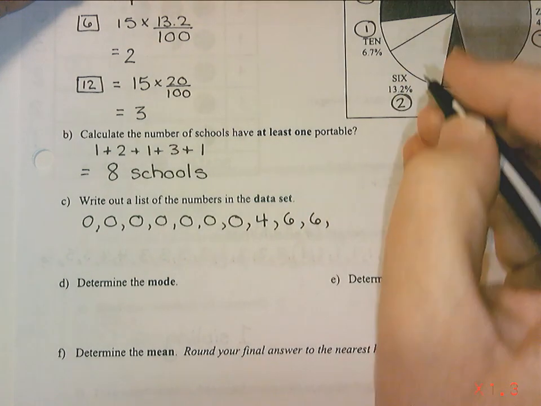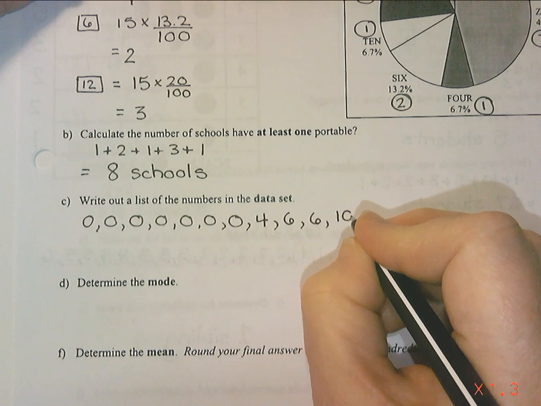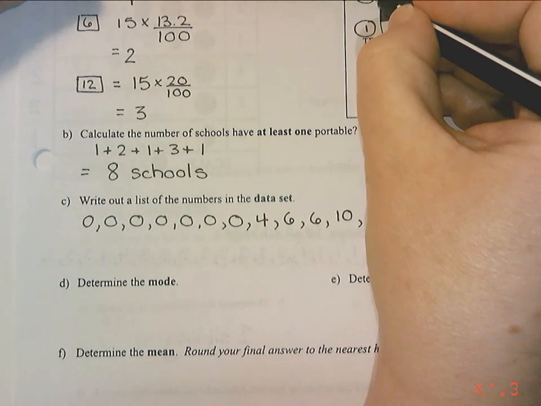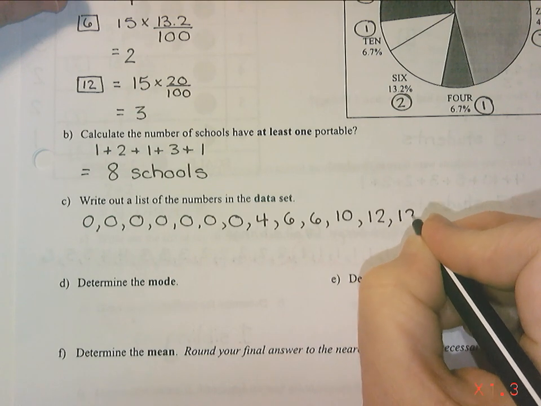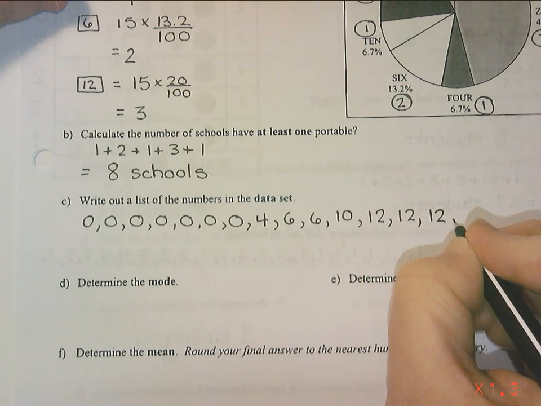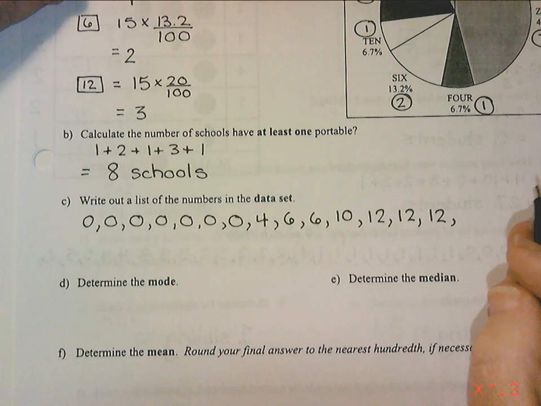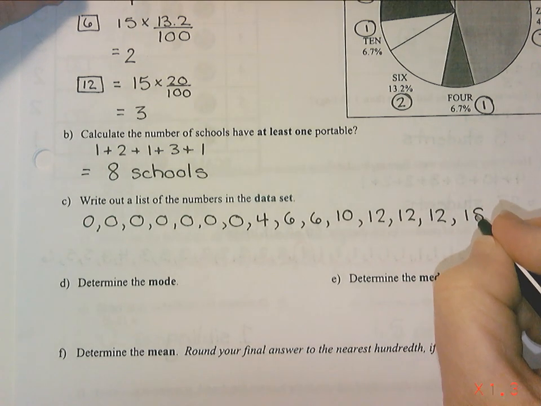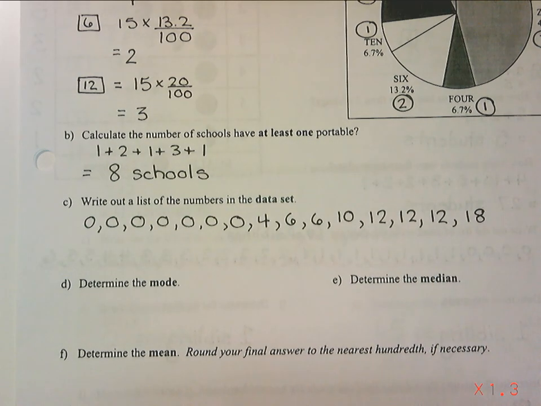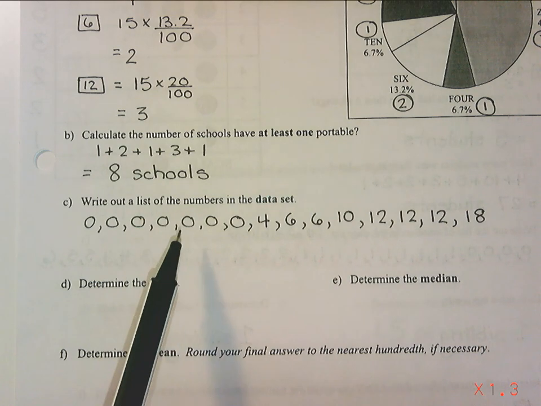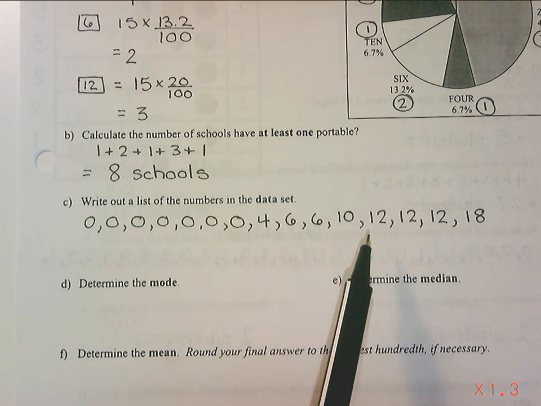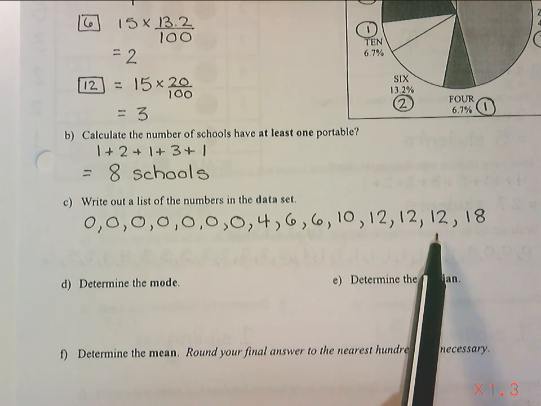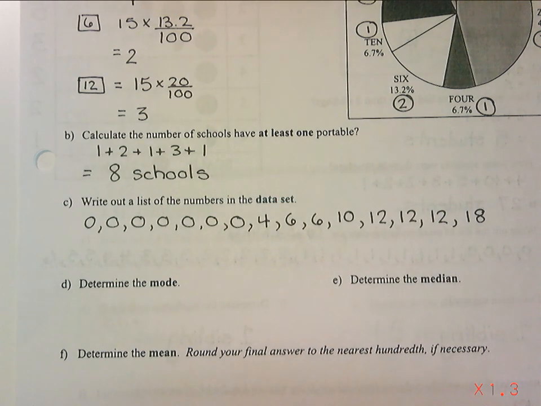I have 1 that has 10 portables. There are 3 that have 12 portables. So I need 3 12s. And then 1 that has 18. So our data set here is 0, 0, 0, 0, 0, 0, 0, 4, 6, 6, 10, 12, 12, 12, 18.